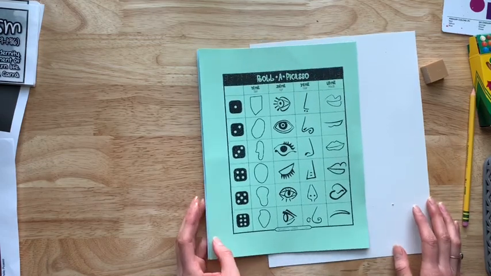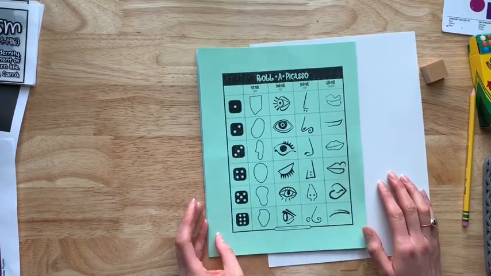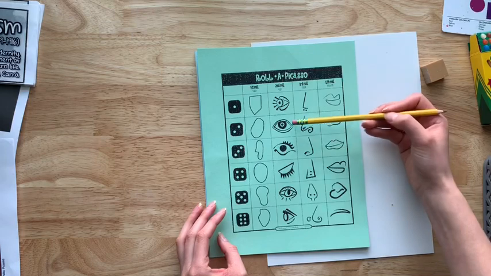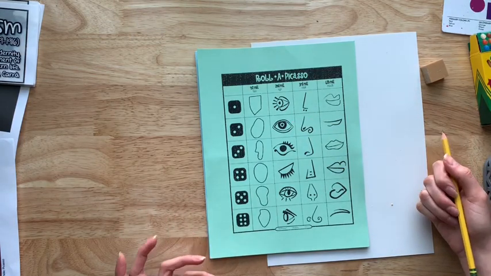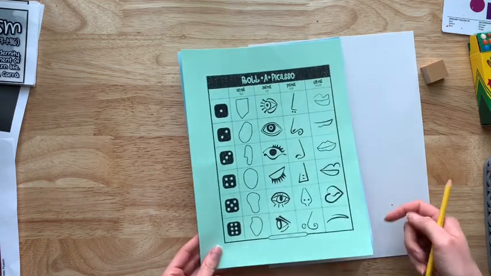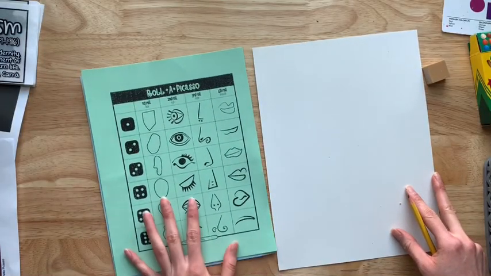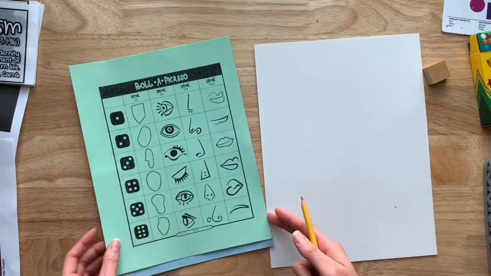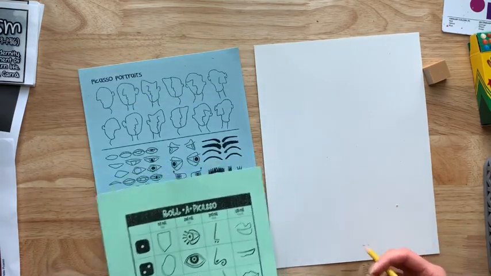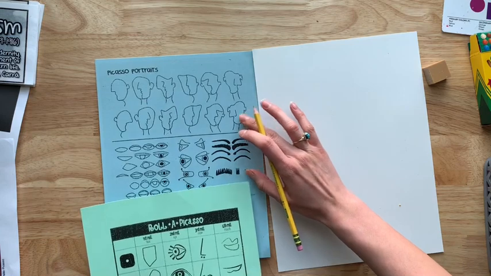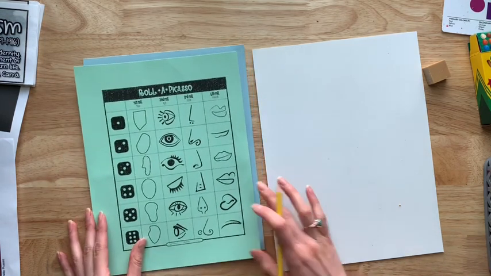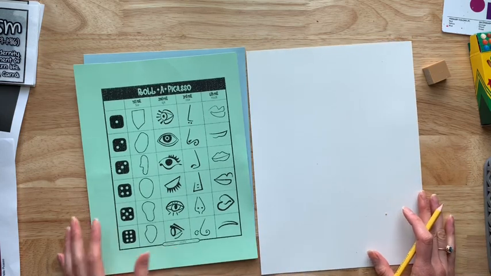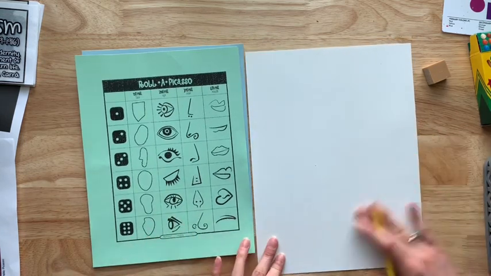Now, keep in mind that these are for you to reference. You can choose to draw them exactly how they look, or you can make them different. I mean, it's totally up to you. So just keep that in mind as you are drawing. I'm going to go ahead and use the Roll-a-Picasso to create my self-portrait, and maybe use a little bit of this blue handout as well for 4th and 5th grade to do the design for the head. Okay, so let's go ahead and let's get started. Vamos a empezar.